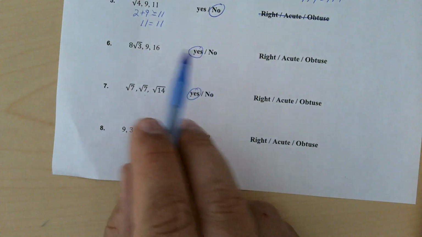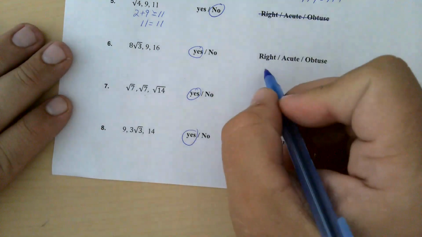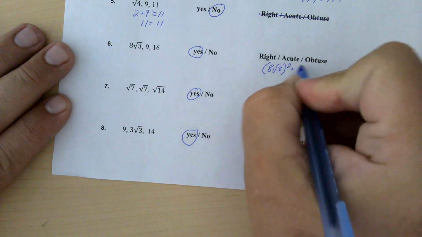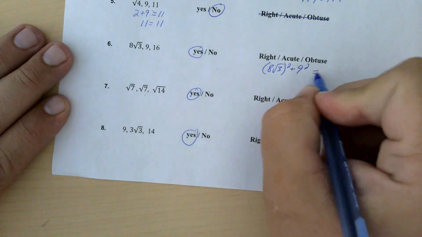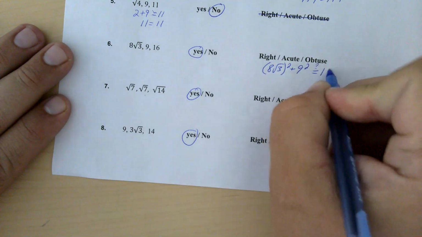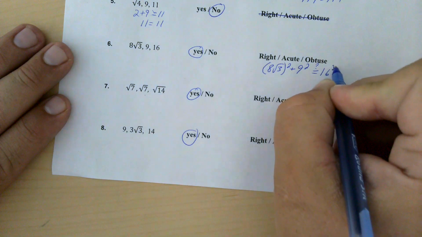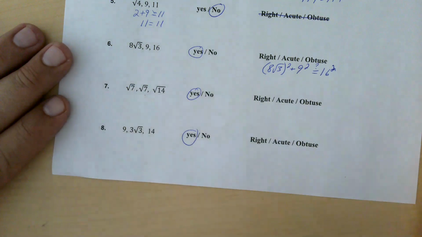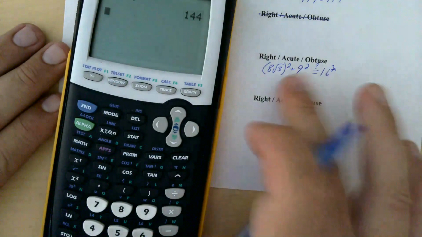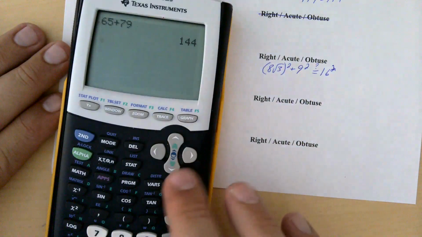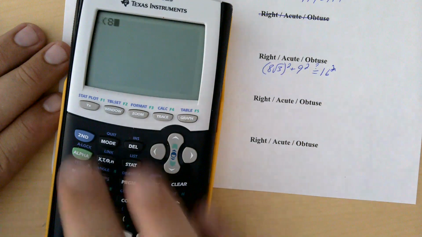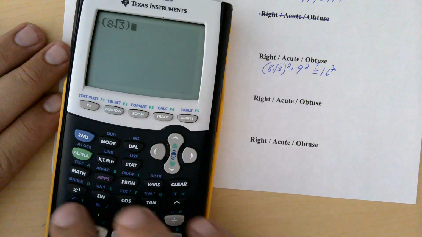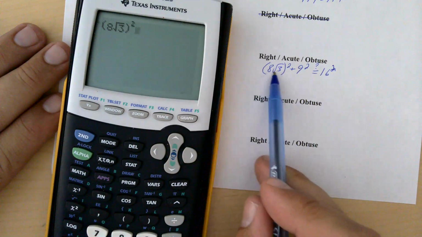Going down to number 6, I'm going to see if 8 root 3 squared plus 9 squared is equal to 16 squared. If it's not equal, then that means it's either going to be acute or obtuse based on the scenario of the numbers. We'll explain that once I type in 8 root 3, close the parentheses, square it. Now, if you don't want to do that, you square the 8 times 3.